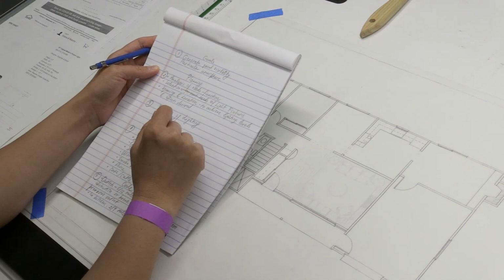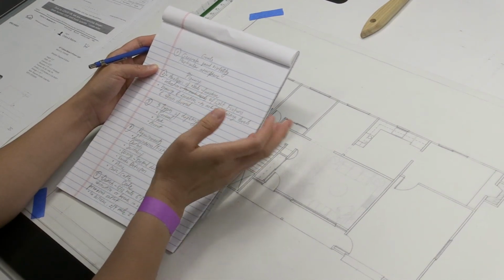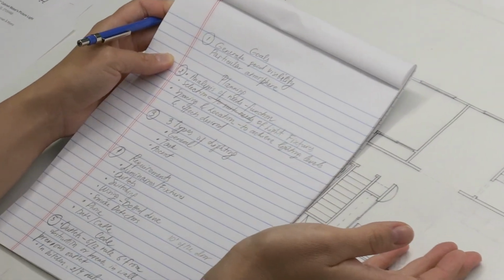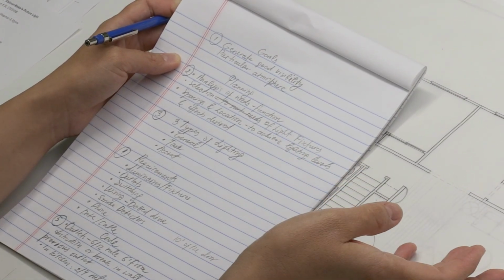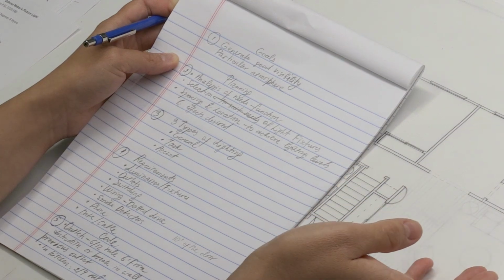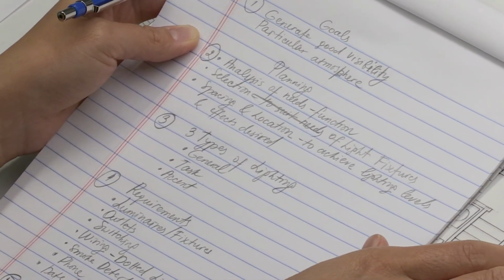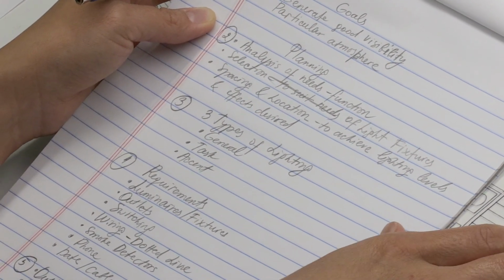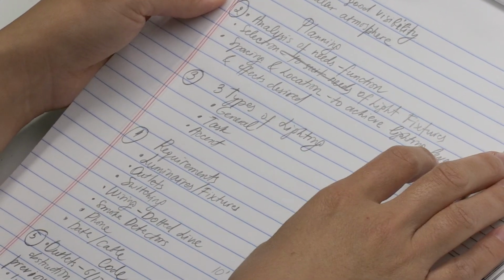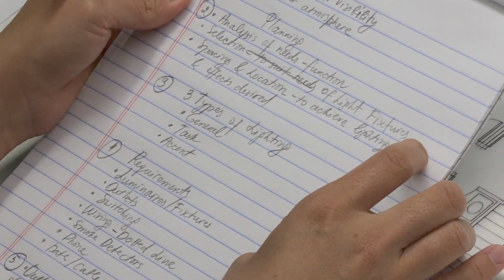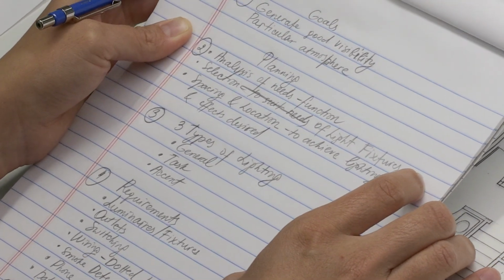It is planning, analysis of needs, function. What are they going to do there? If they're going to read, or if there's a gathering, or if they're going to play here. So in my case, it's mostly reading, and then gatherings, conversations. So it's more of a casual atmosphere.